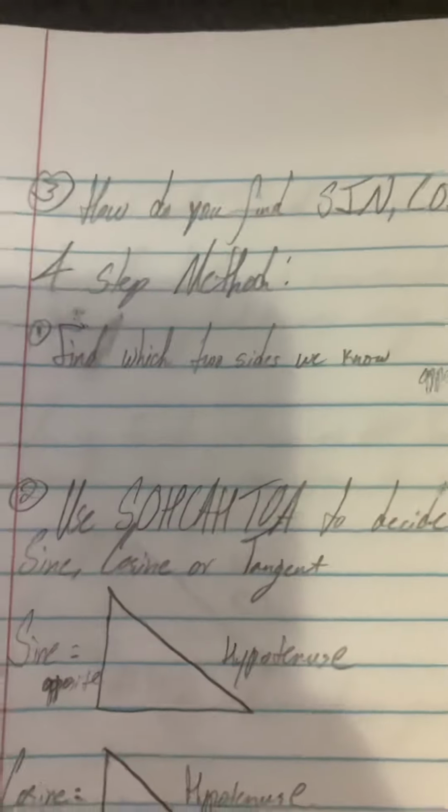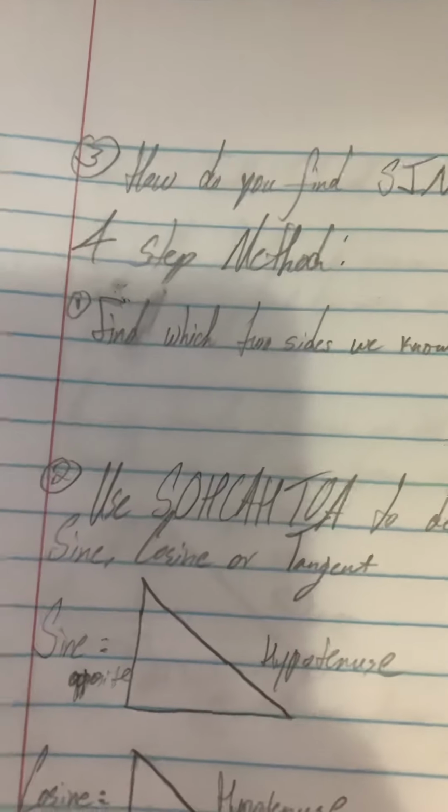So for number 1 of the 4-step method, it'd be to find which two sides we know. On a right angle, you're always going to have 3 sides: opposite, adjacent, and the hypotenuse.